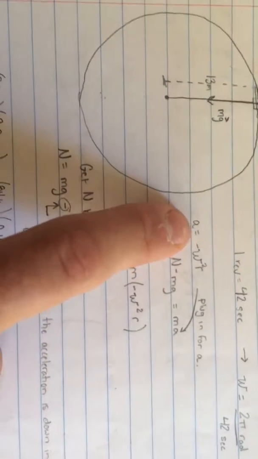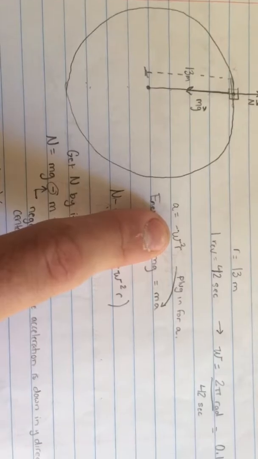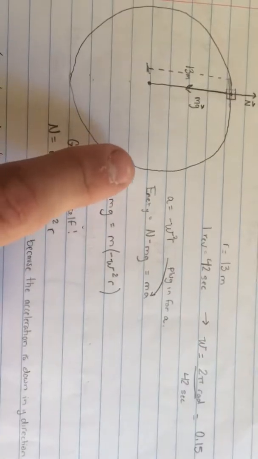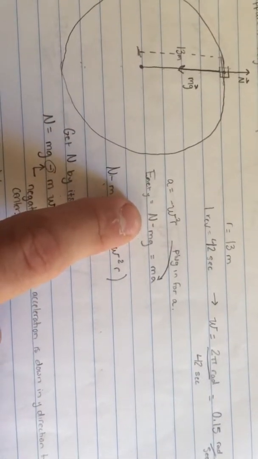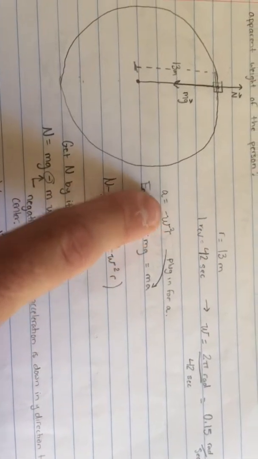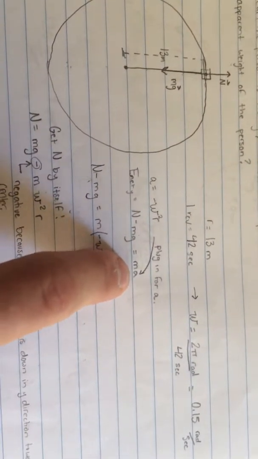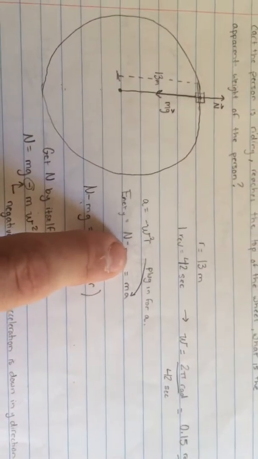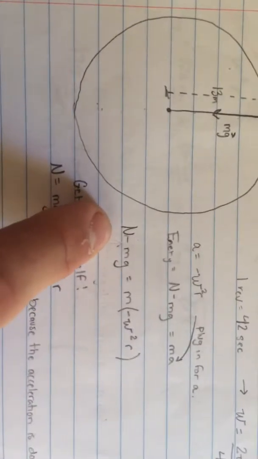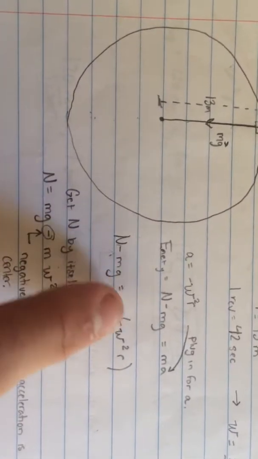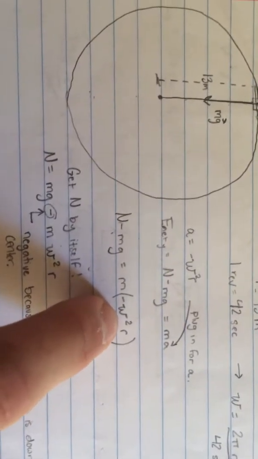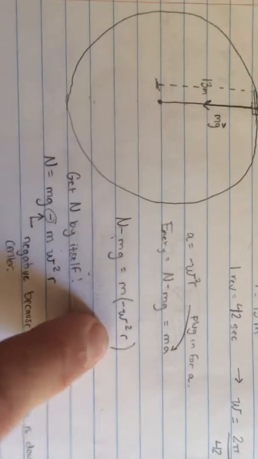Then you take the equation acceleration equals the angular velocity squared times the radius, and F net equals N minus mg, which also equals ma. So we'll take a here and plug it in for the ma down here. To bring this whole equation together, it's going to be the normal force minus the mass times the gravity equals the mass times the angular velocity squared times the radius.